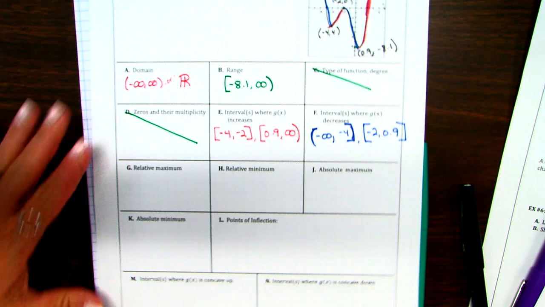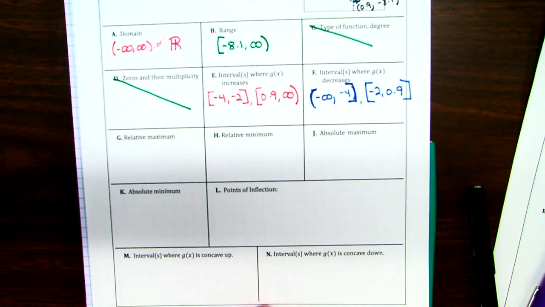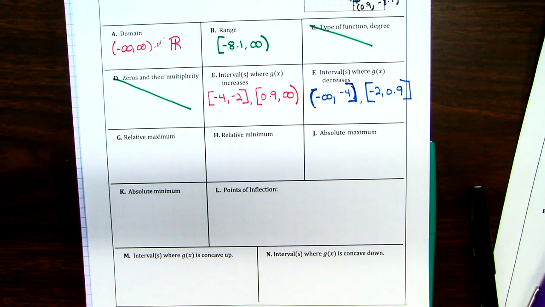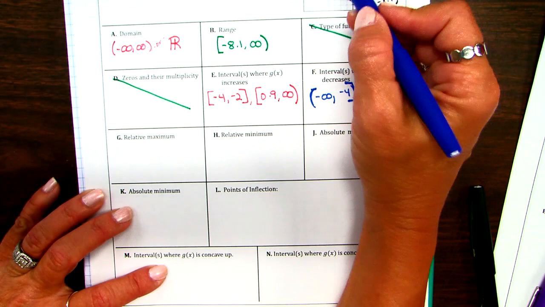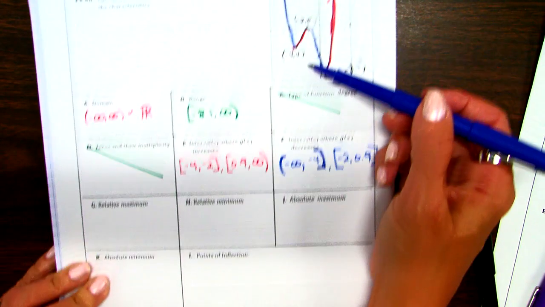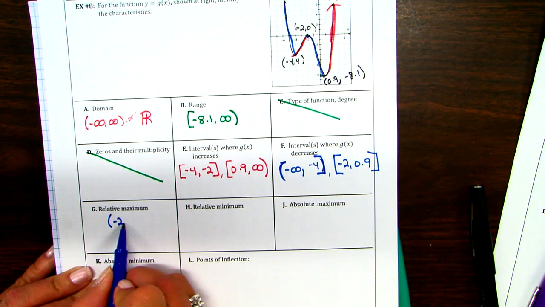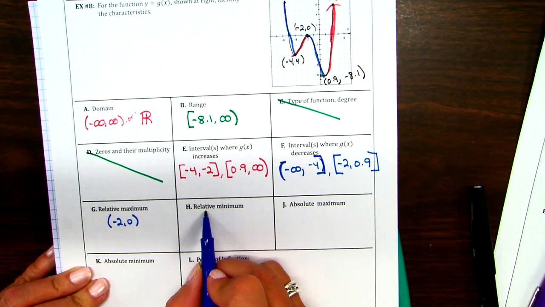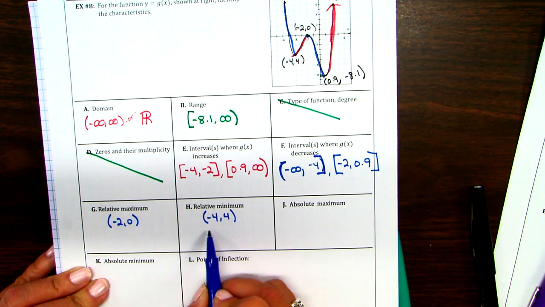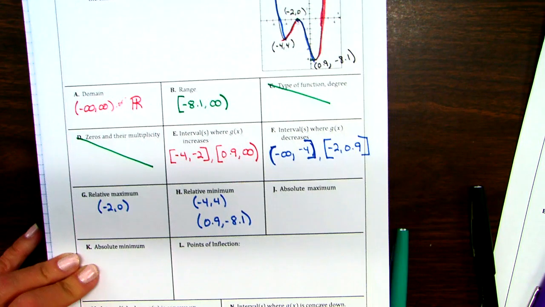Okay, relative maximum. Remember, you have 3 choices of how you can write these. It doesn't matter, as long as you're aware of all 3 types. I'm going to write them as an ordered pair, okay? And I switched it up on the key of your homework. It just doesn't matter. So we have a relative maximum right here, right? This is from yesterday's lesson. That's a relative maximum. There's no other ones. And we have 2 relative minimums. These have to be parentheses because they're ordered pairs. Don't get confused between all our notations.